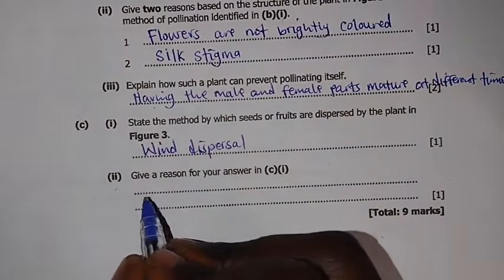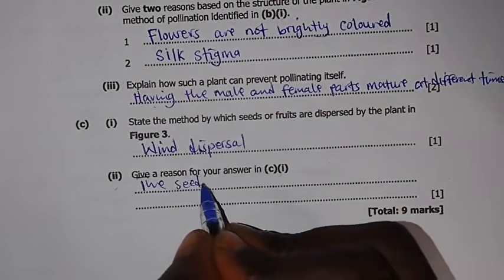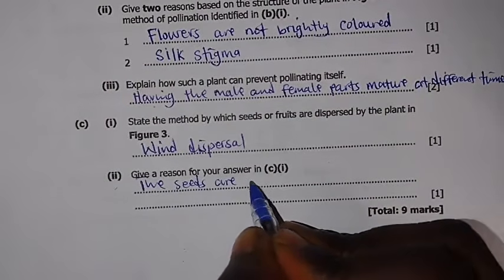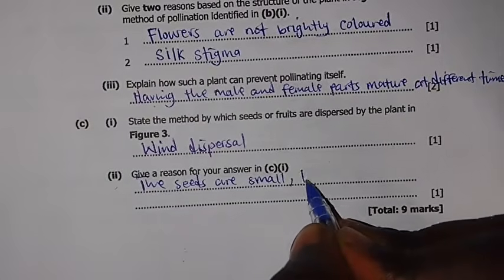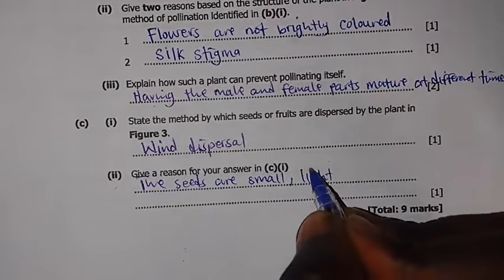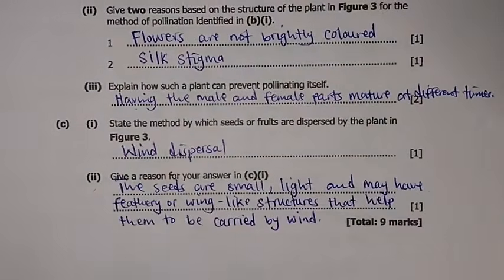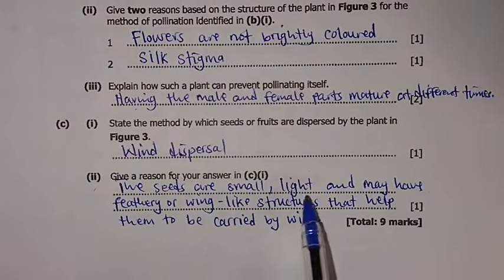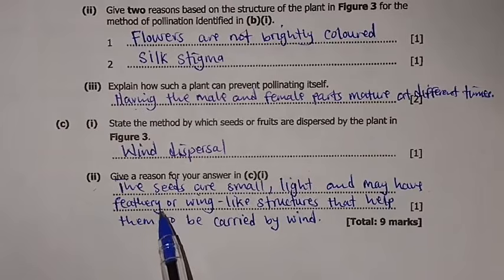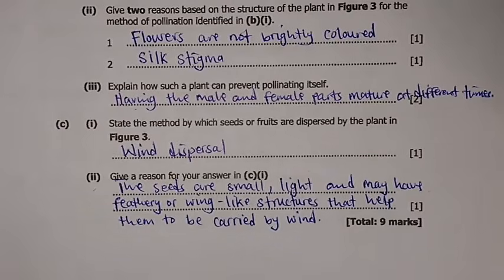So our reason, we can say the seeds are small, light. Alright, so this is our final answer: the seeds are small, light, and may have feathery or wing-like structures that help them to be carried by wind.